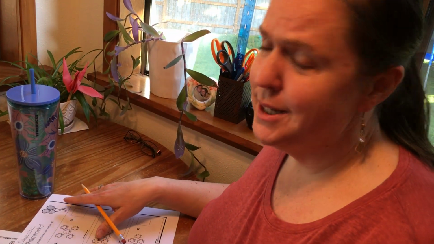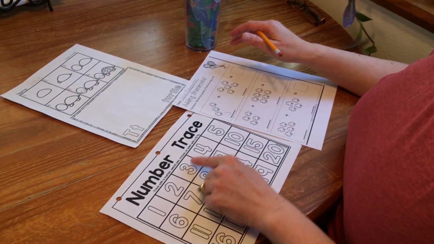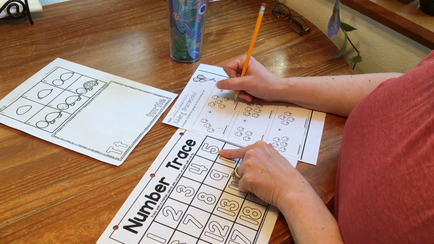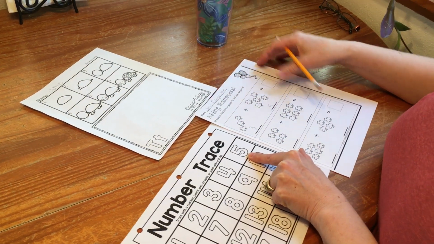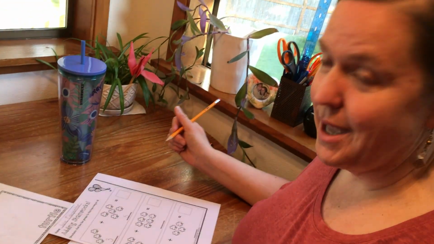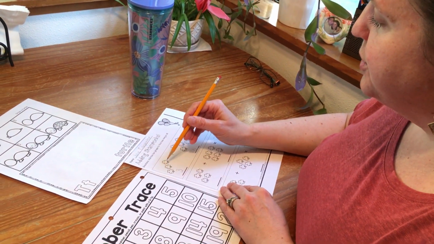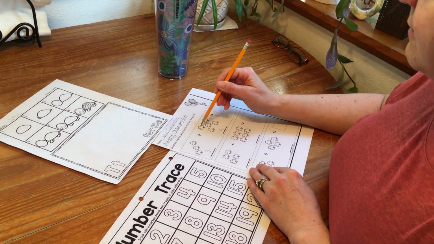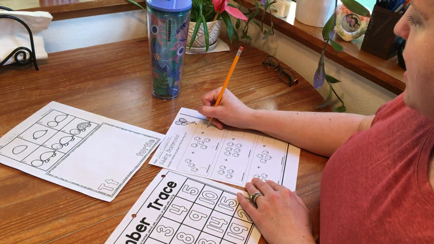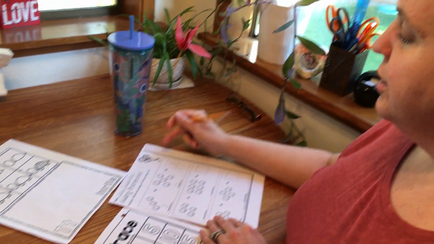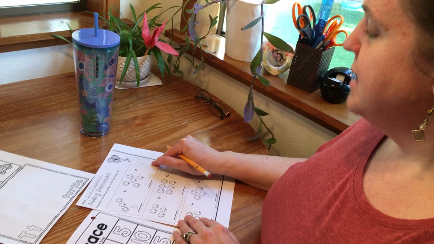Fives can be pretty tricky numbers to write. Here's the number 5. I'm gonna write the number 5 under the 5 shamrocks. Now it's time to add them together and see how many are total. 1, 2, 3, 4, 5, 6, 7, 8. We have 8 shamrocks total in this group. 3 plus 5 equals 8.